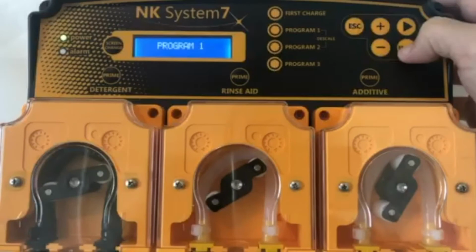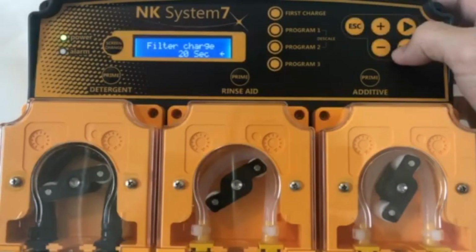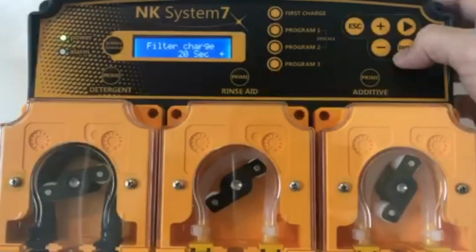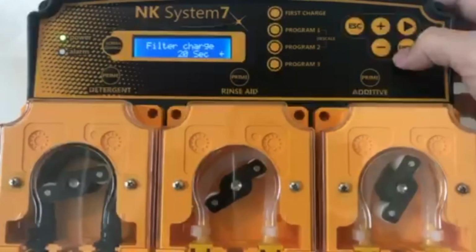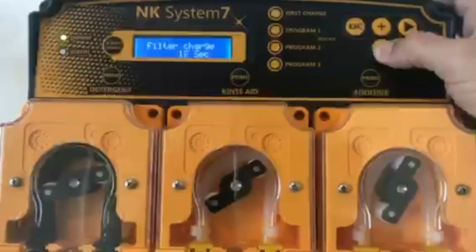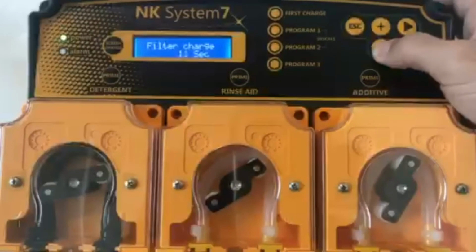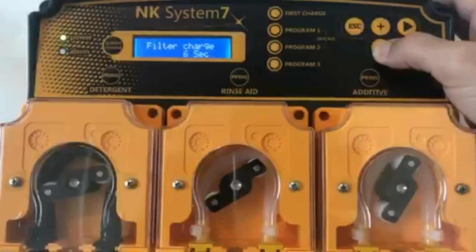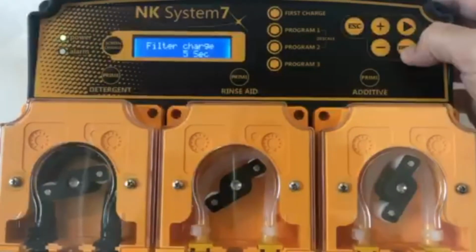So we're going to start with program 1. Filter charge is the amount of time that you want the dispenser to block the signal before it accepts the signal for your initial charge. In most cases, you can do between 5 and 20 seconds. 5 seconds should be more than enough to prevent ghost signals.